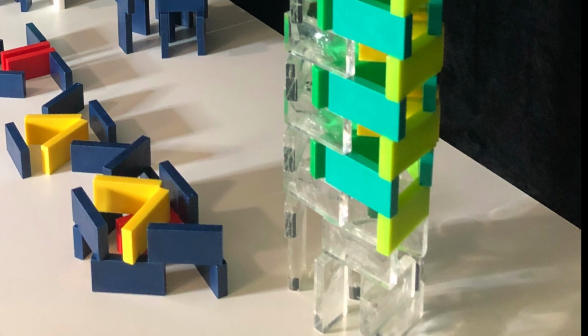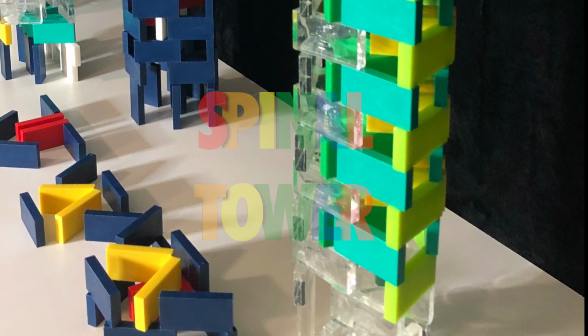To welcome you to this BlockParty tutorial. Today we're going to show you how to make a spinal tower.